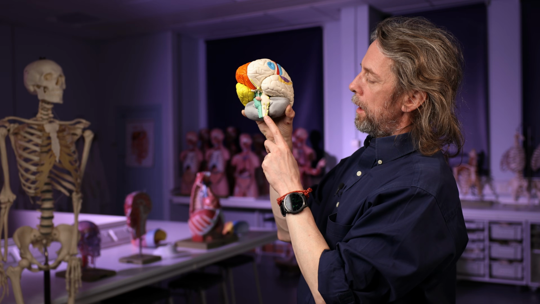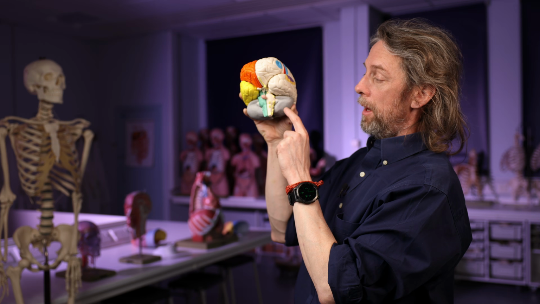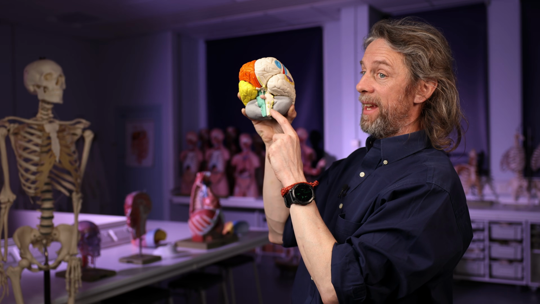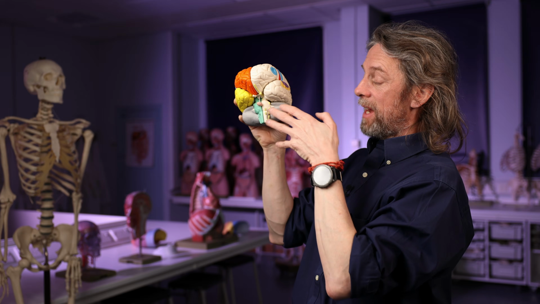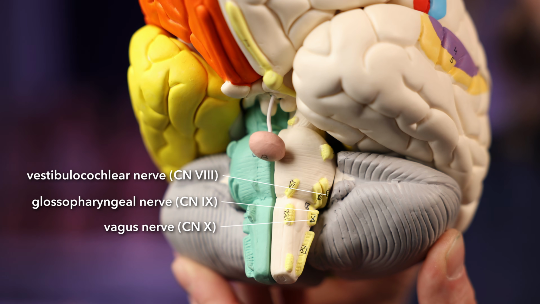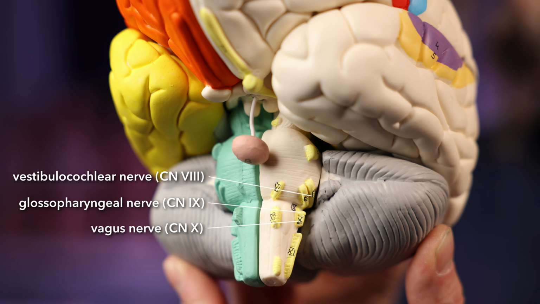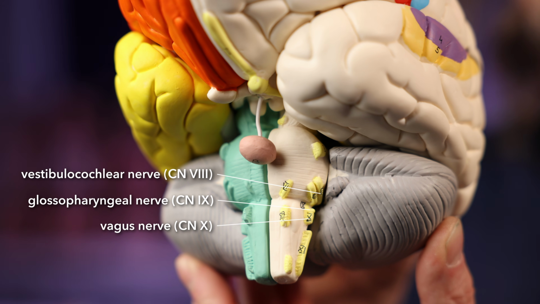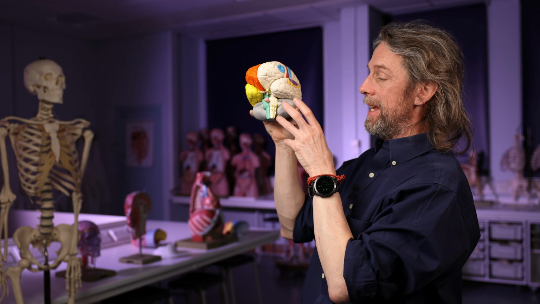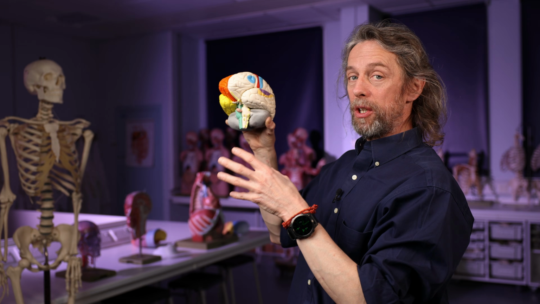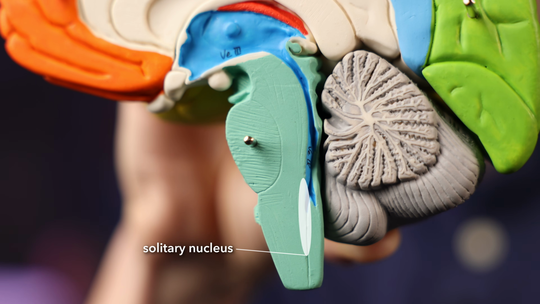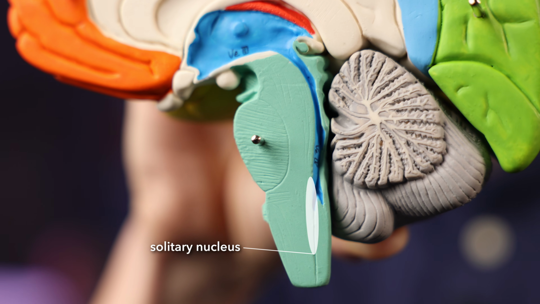We've talked about cranial nerves 8, 9, and 10 as carrying various sensory inputs into the brainstem. So they're here, and those sensory inputs will generally be going into the solitary nucleus or the solitary tract, it's got a whole bunch of names.